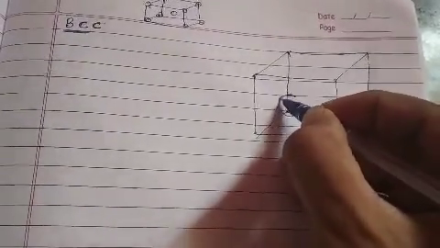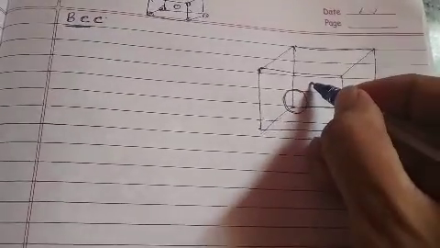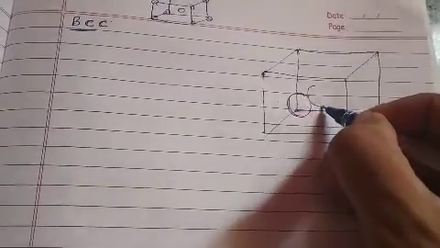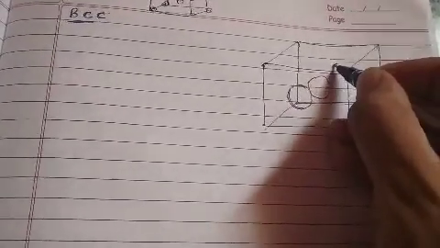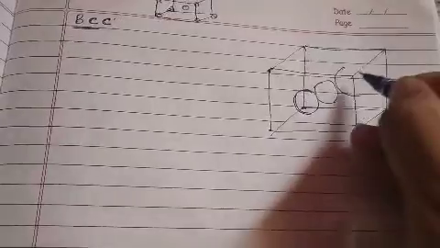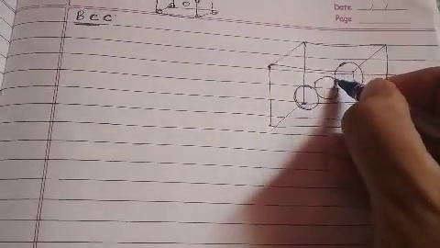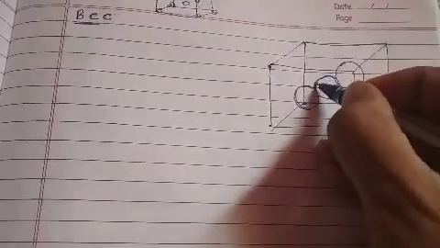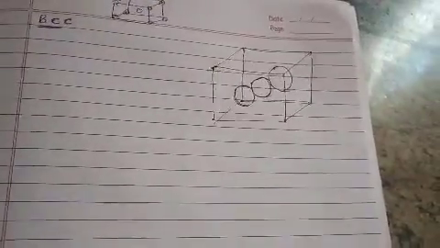Please note it down. Another sphere is over here, and see, it is touching the sphere adjacent to it. And one more sphere over here. Like this, all three spheres are in contact with each other.